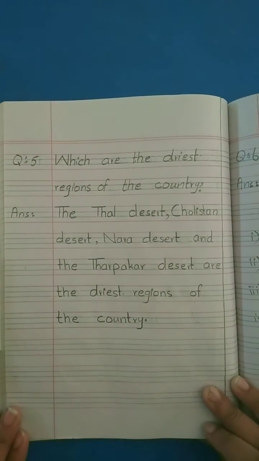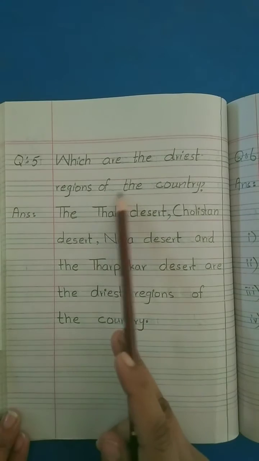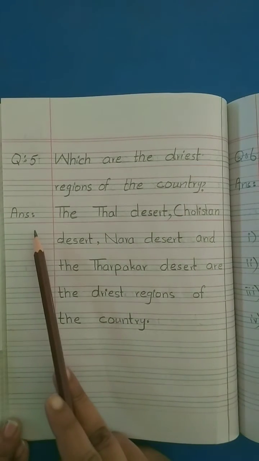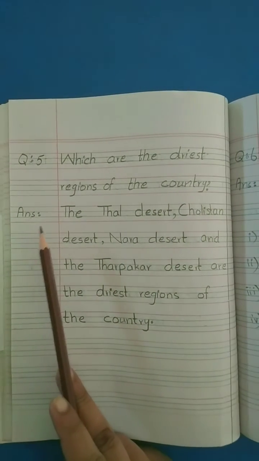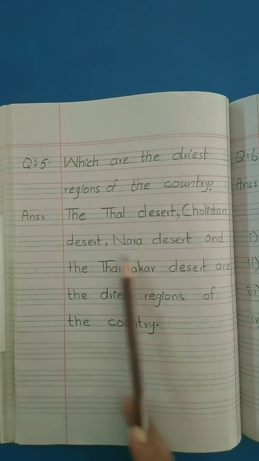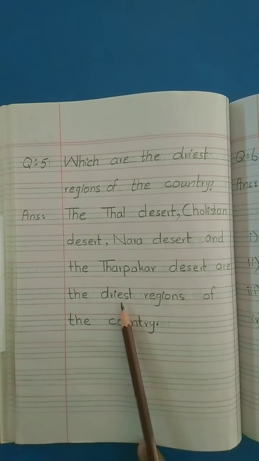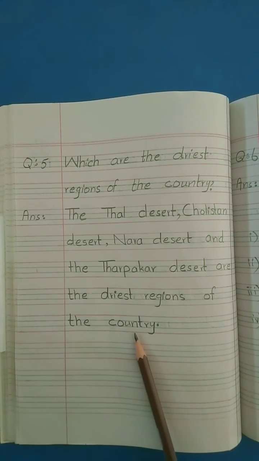Here is question number 5. Which are the driest regions of the country? The answer is the Thar Desert, Cholistan Desert, Nara Desert and the Tharparkar Desert are the driest regions of the country.